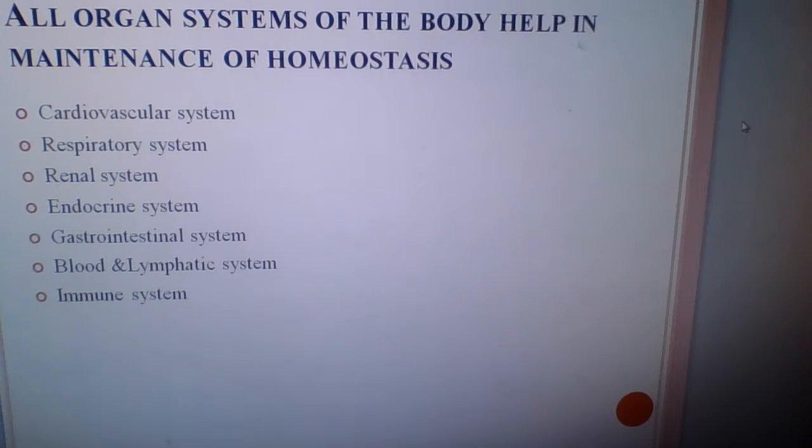All organ systems of the body that help in maintenance of homeostasis are cardiovascular, respiratory, renal, endocrine, gastrointestinal, blood and lymphatic, and immune system.